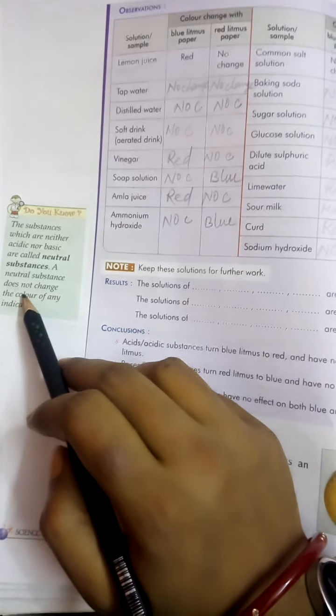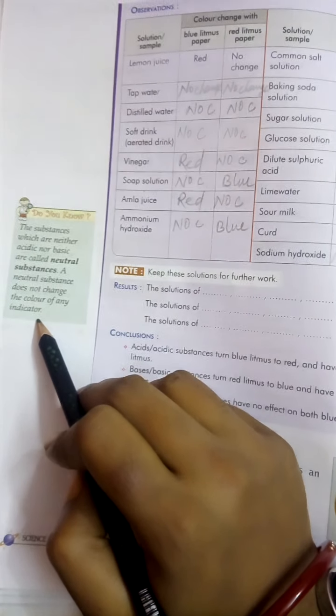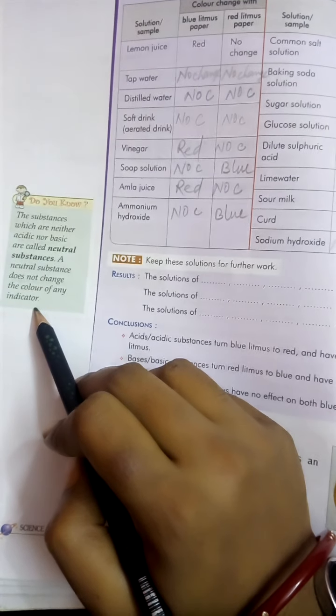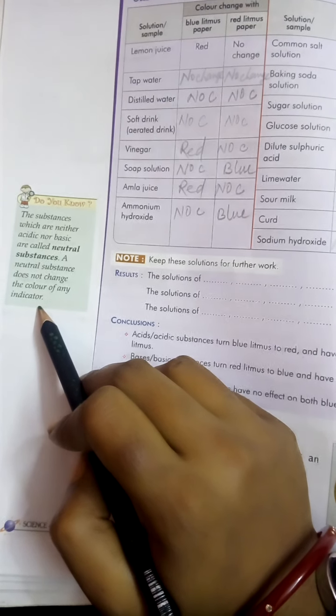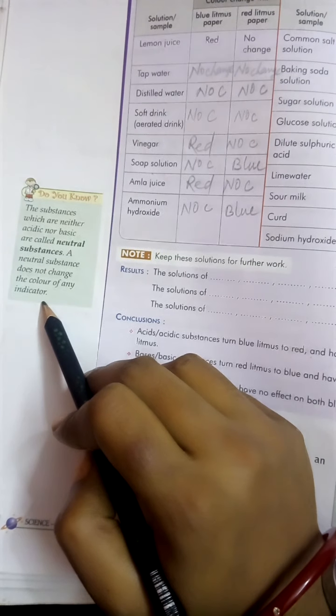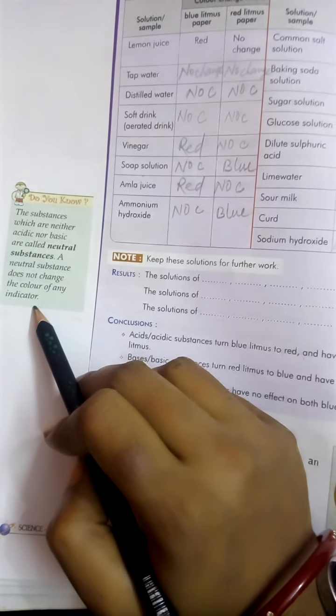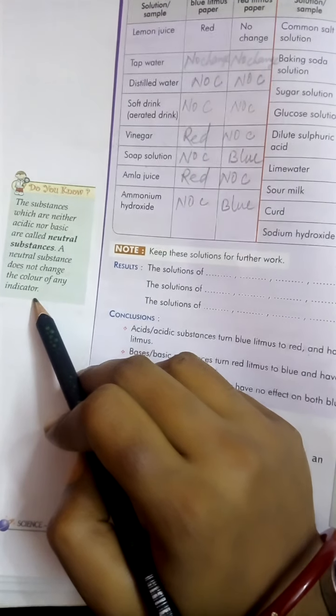Okay, and children, the substances which are neither acidic nor basic are called neutral substances. A neutral substance does not change the color of any indicator. So substances like distilled water, tap water or soft drink, these all are neutral. Salt solution, sugar solution, these all are neutral substances. That means they are neither acidic nor basic, and they do not change the color of any indicator.